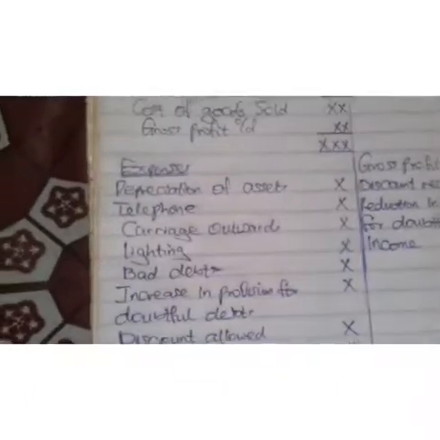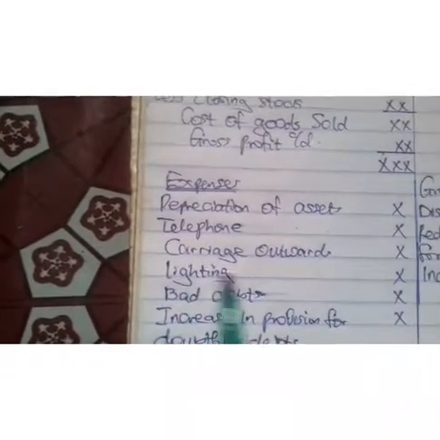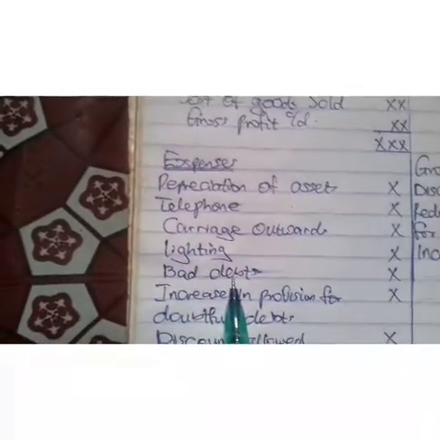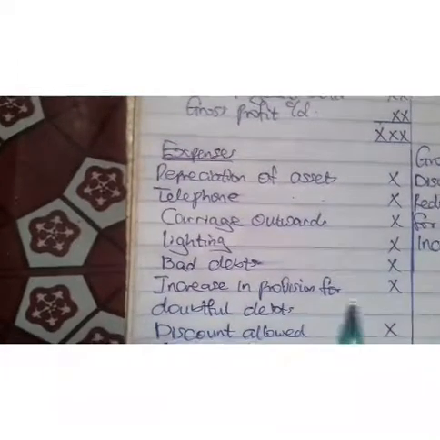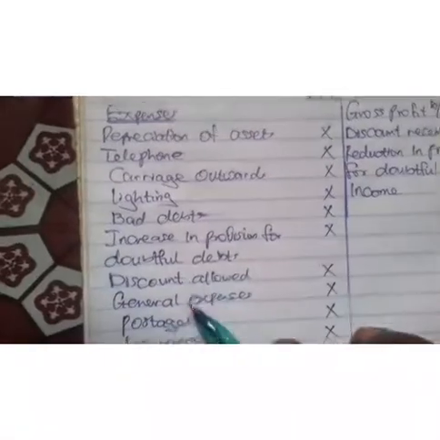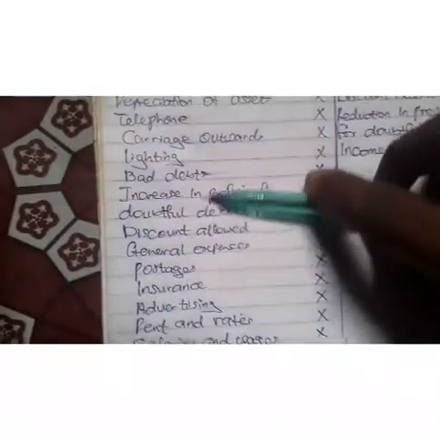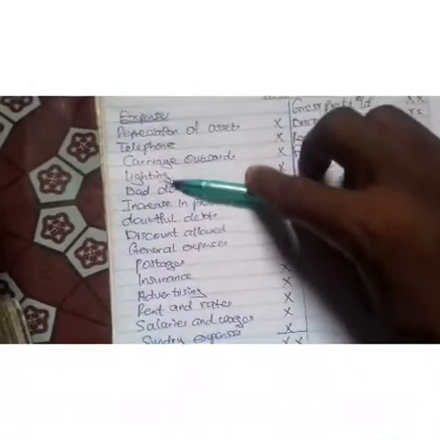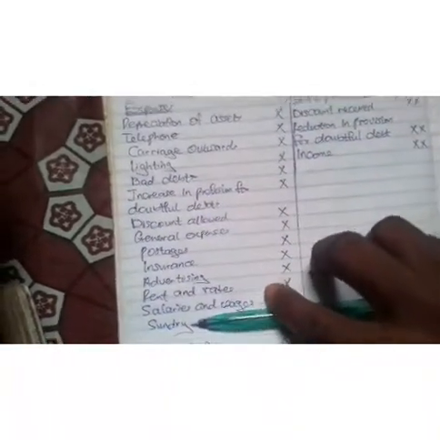The other one is for the expenses. On the debit side, you can see the expenses side. We have depreciation of assets. We have telephone. We have carriage outward. We have lighting. We have bad debt. We have increase in provision for doubtful debt. These are expenses. That is the money that you spend in the accounting period.